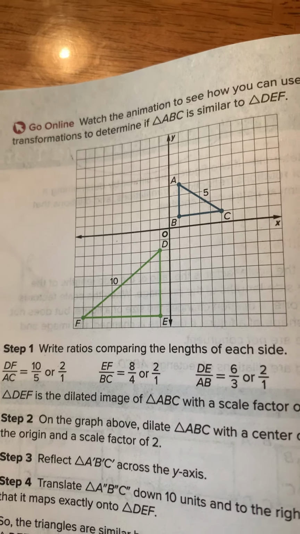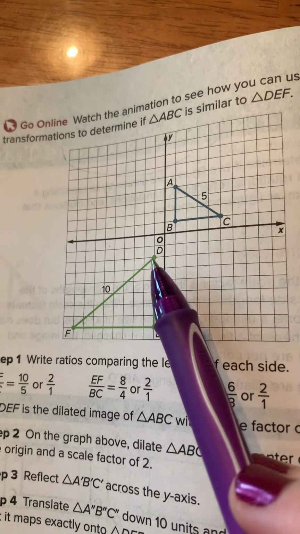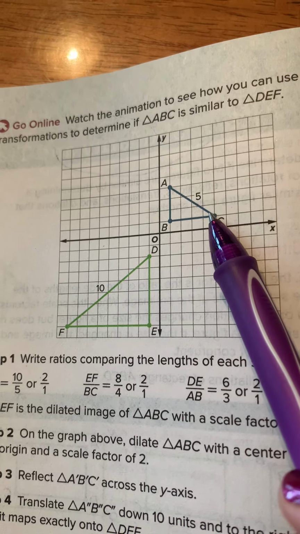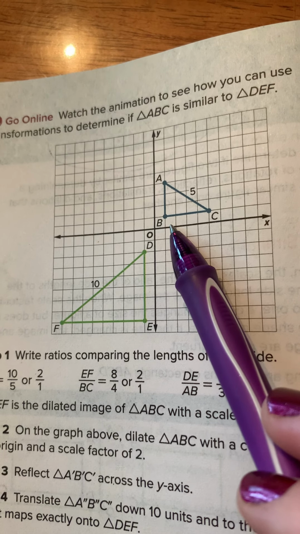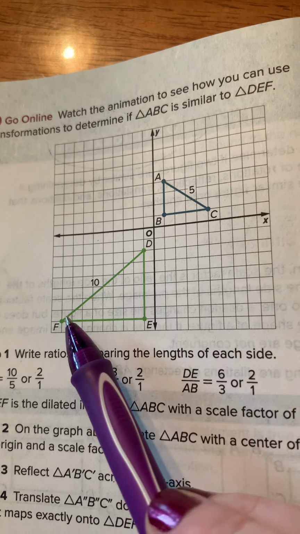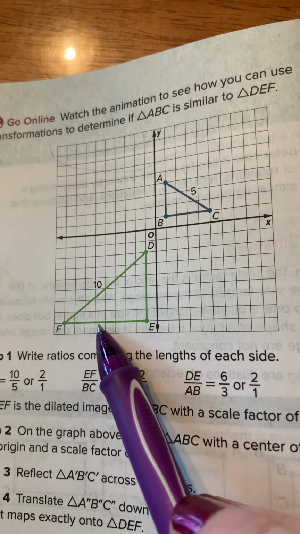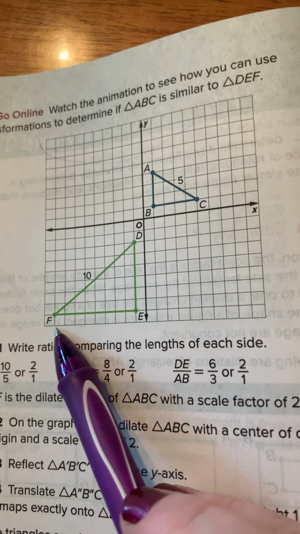Over here, triangle ABC, is it similar to triangle DEF? Okay, so now is where your Pythagorean theorem and all that stuff's going to come into place. They gave you the hypotenuse, 10 and 5. So now you need to check here. 1, 2, 3, 4. There's 4 between B and C. How many between E and F? 1, 2, 3, 4, 5, 6, 7, 8.